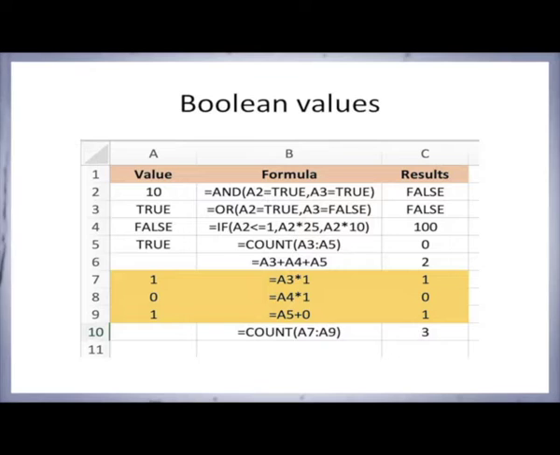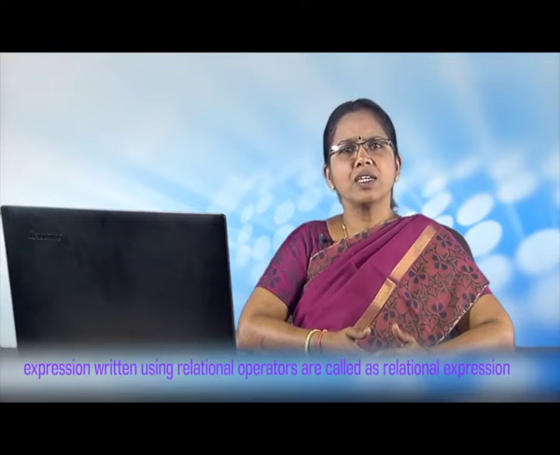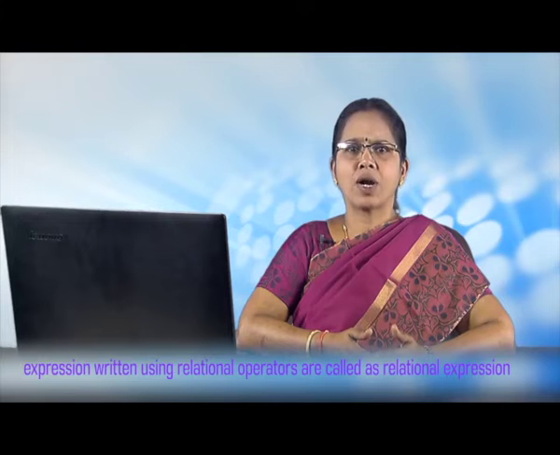Note that the results of applying these operators are Boolean values, that is true or false, and the expressions written using relational operators are called relational expressions. Can you say whether the relational operators are unary or binary? Yes, as you have guessed, they are all binary operators.